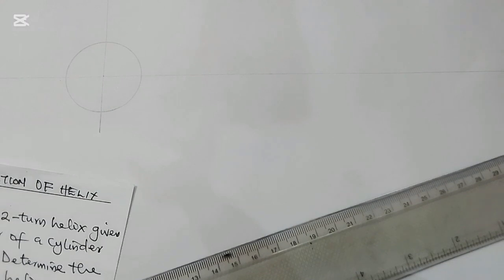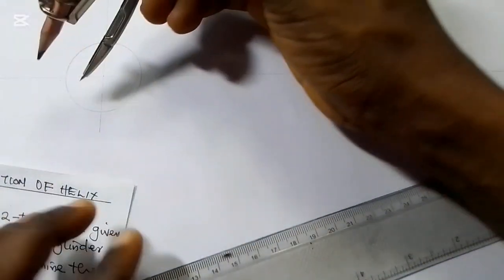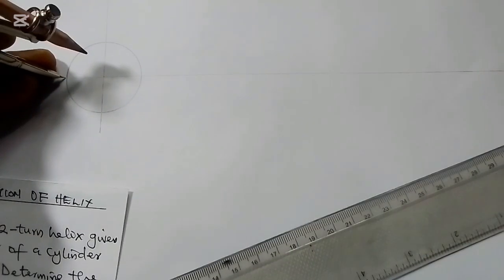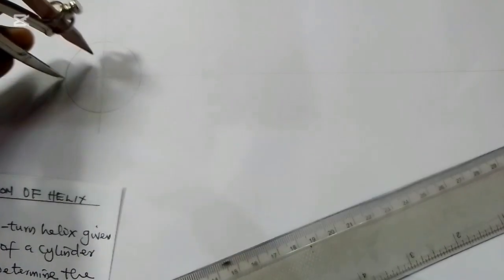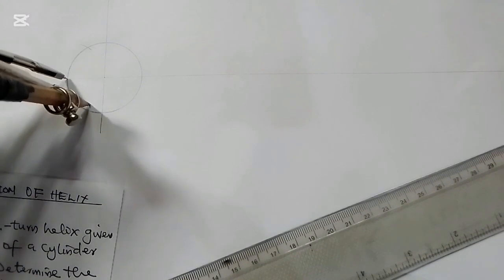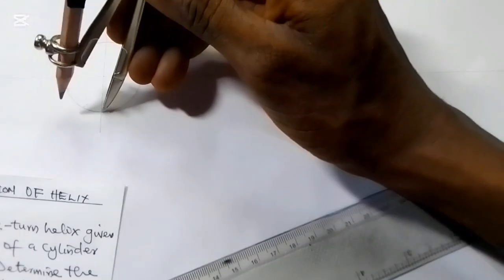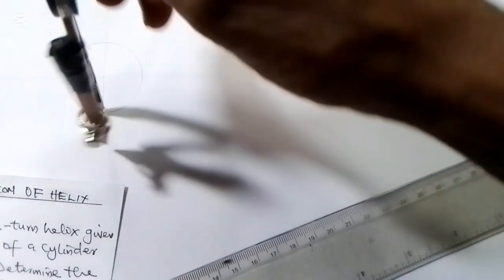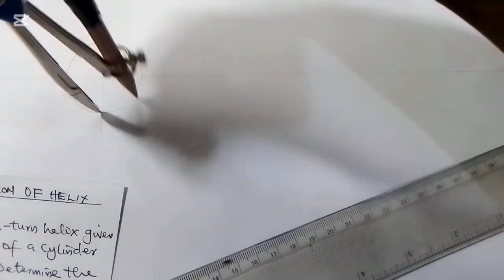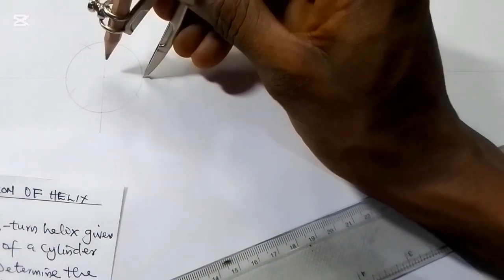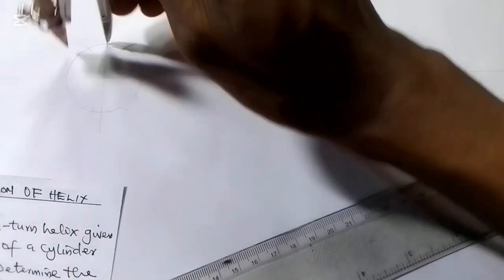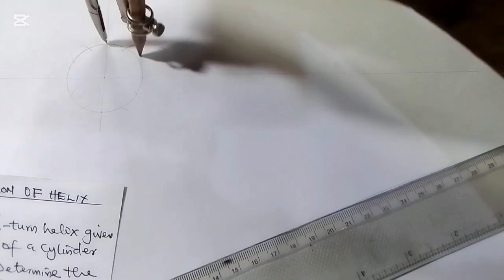So the next thing I'm going to be doing now, I will divide the circle into 12 parts. So with this same radius I use in drawing this circle, I'll place at each of the 4 points we have on the circle. So strike an arc up and down this way, then we'll place here, strike an arc at both sides, then at this point strike an arc like this, then finally on this point strike this arc, then this arc.